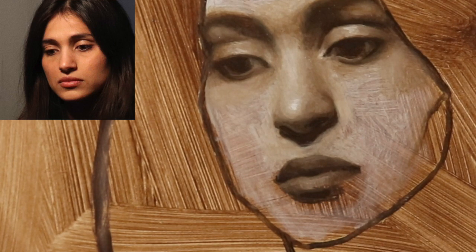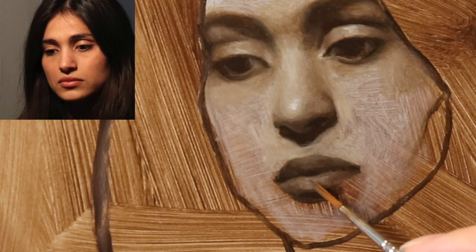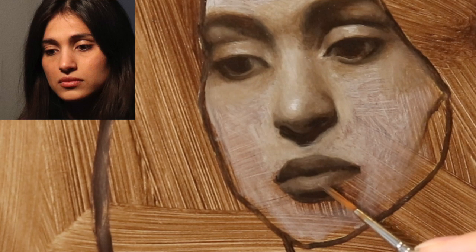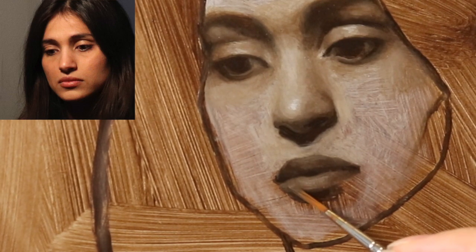And see how with very few value changes onto the light and dark arrangement that we had already established before, we're really starting to get the illusion of form. Let's go ahead and make this a little softer.